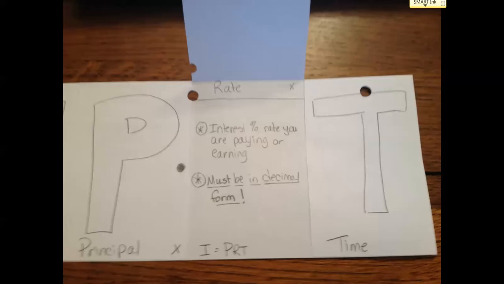Okay, because remember, we cannot calculate with a percent. A percent is just a representation. You have to put it in decimal form. So if you have 15%, that decimal form is 0.15. That's a key point.